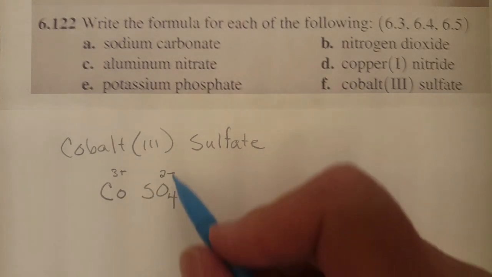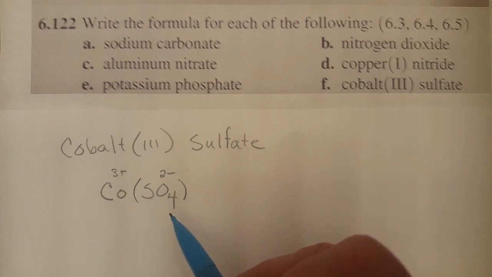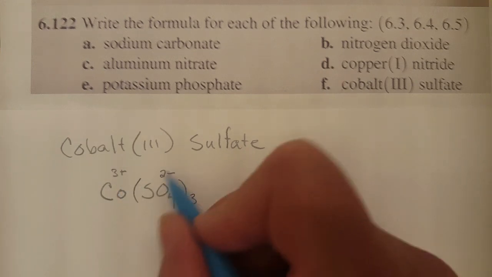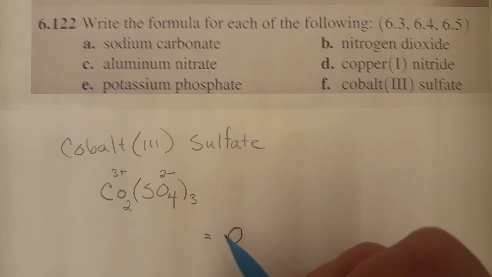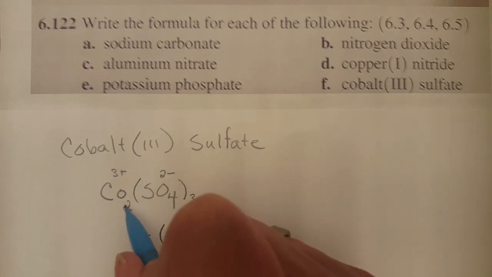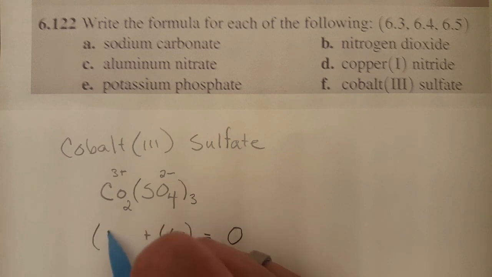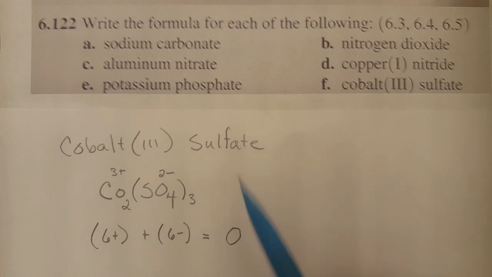So these are going to cross. So I need to put a parens around the sulfate. It gets the 3, and the cobalt gets the 2. Now, does that charge balance out to a 0? Let's see. 3 times 2 minus is 6 minus. Plus 2 times 3 plus is 6 plus. So 6 plus 6 minus equals 0. So that's a charge balance. So this is the formula for cobalt 3 sulfate.